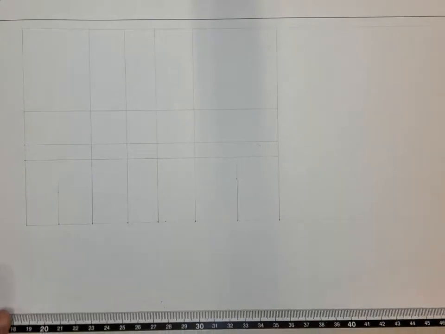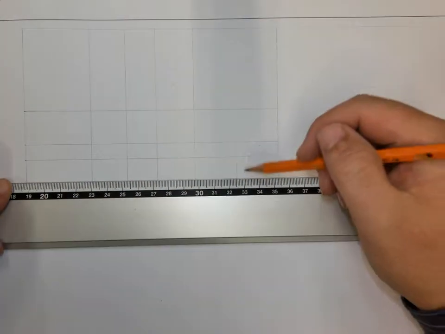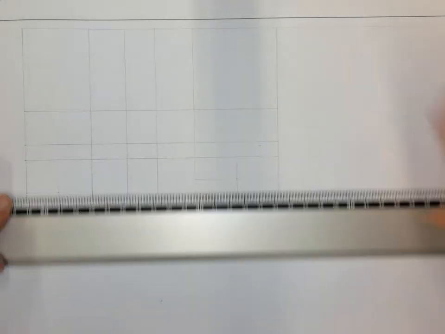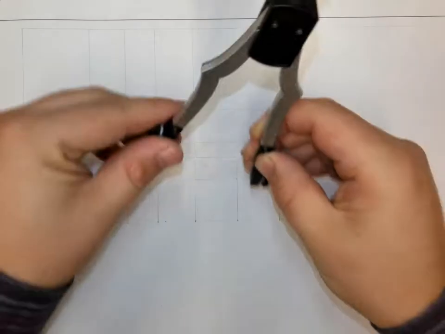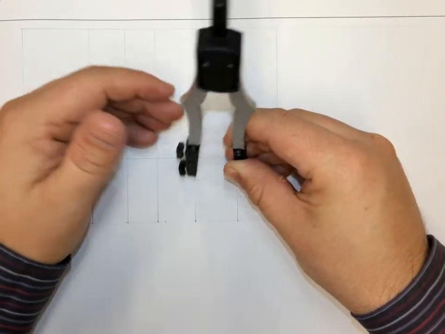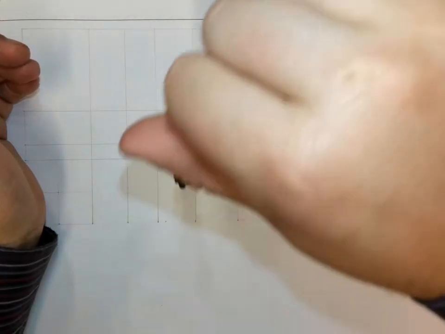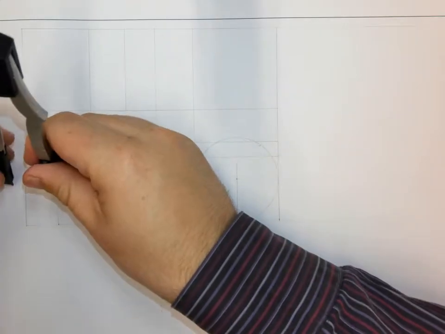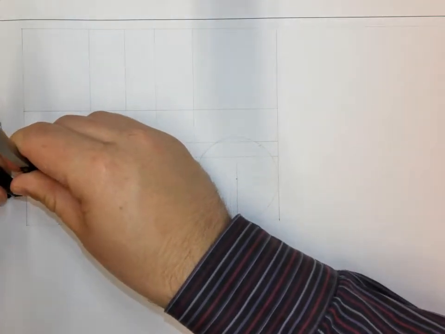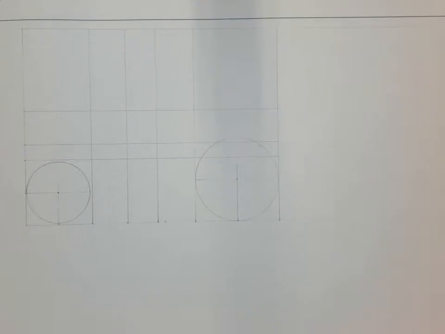Right, now I'm going to draw the two wheels in elevation. So that's the two of them drawn in there.